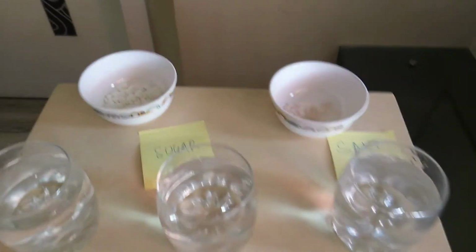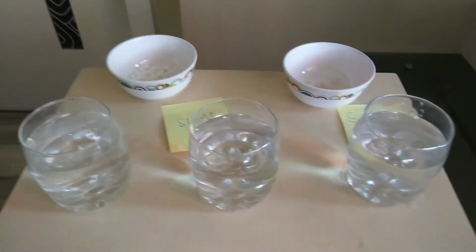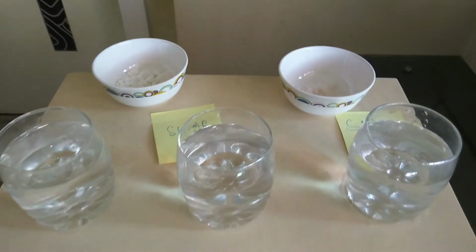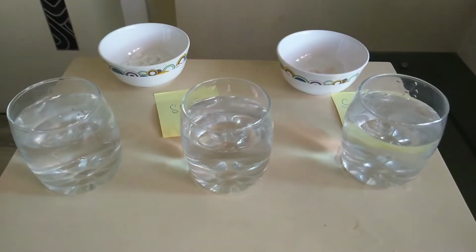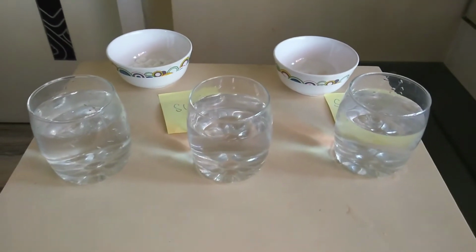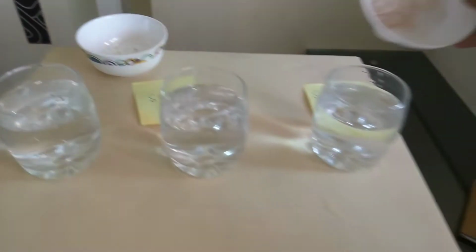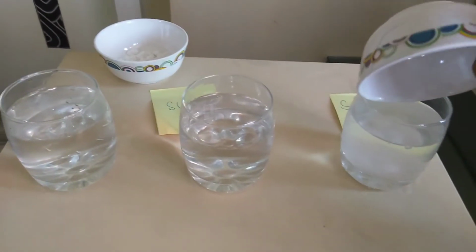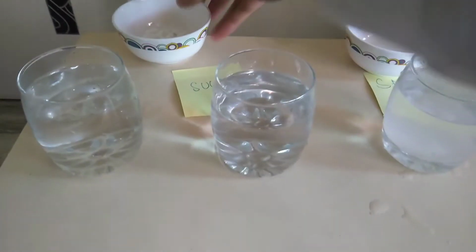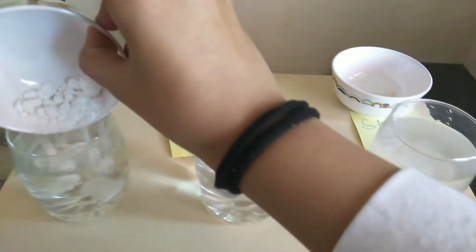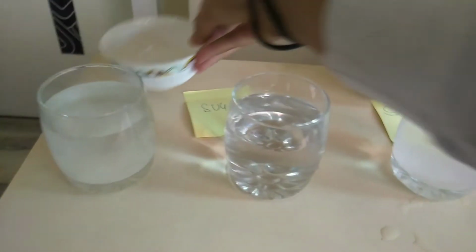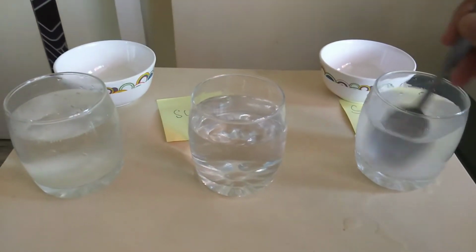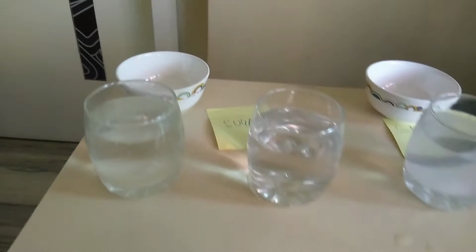Now for this we need 3 glasses of normal water. I need some tablespoons of salt and some tablespoons of sugar. I am going to mix all of these into the respective glasses. I'm going to make sure that they are dissolved well. Here I'm taking powdered sugar so that it dissolves quickly. I'm going to mix them. I'm also going to mix this.